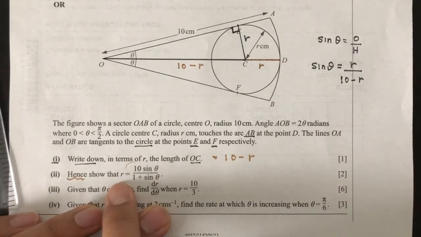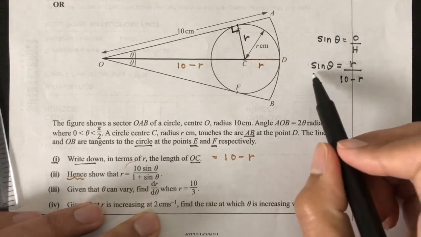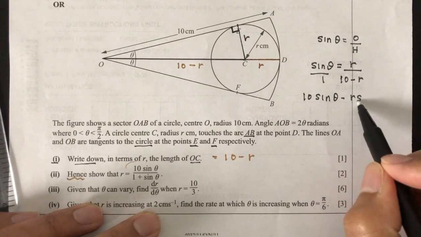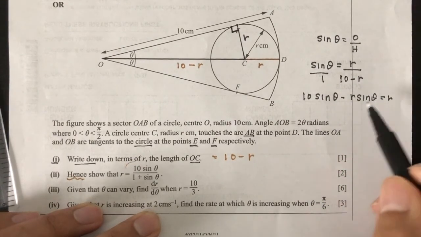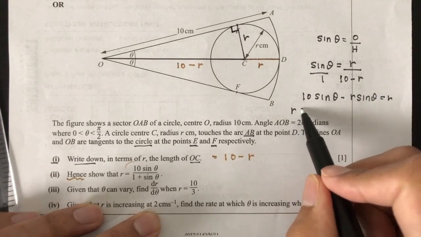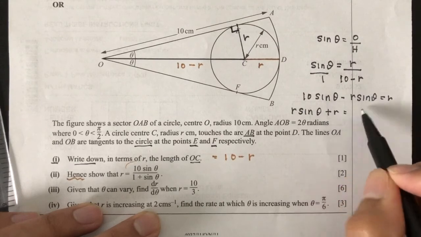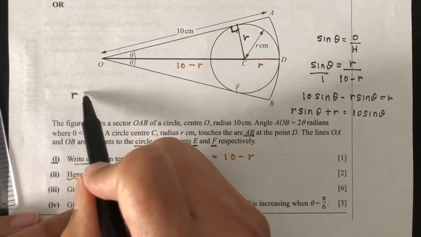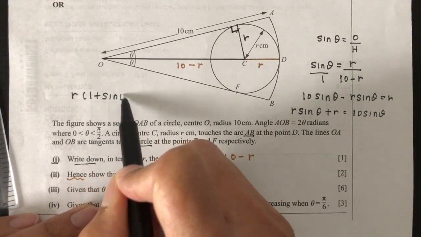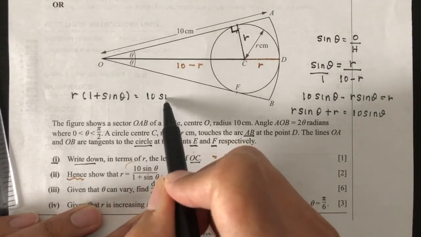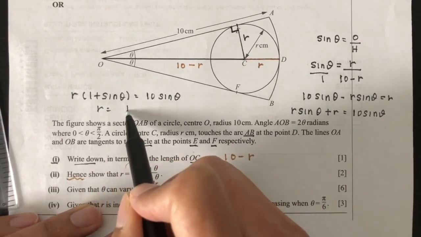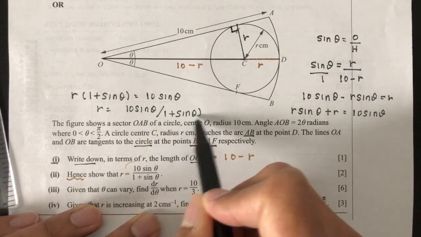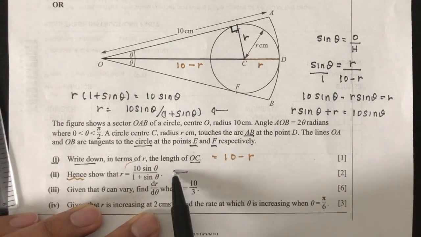Now we have to make r the subject of the formula. So first, cross multiply: you will have 10 sine theta minus r sine theta equal to r. Send this over here: r sine theta plus r equal to 10 sine theta. Now factorize r outside: r times 1 plus sine theta is equal to 10 sine theta. So r is equal to 10 sine theta divided by 1 plus sine theta, and this is exactly as shown here, as required.